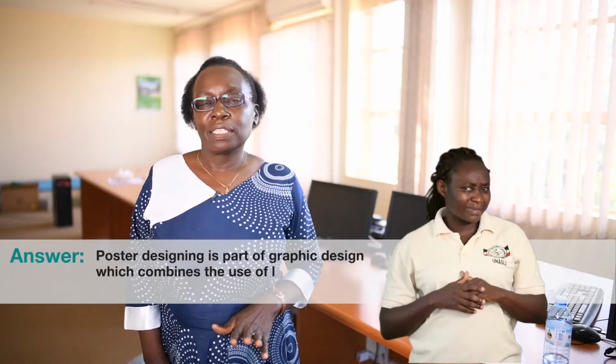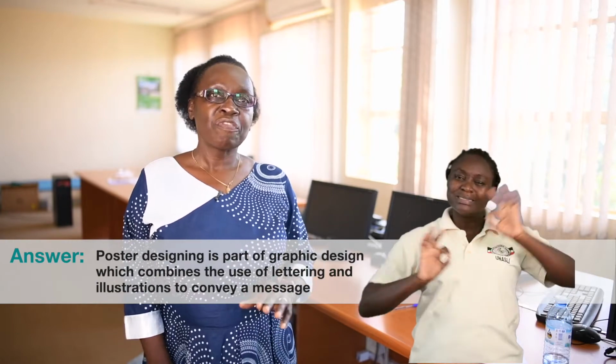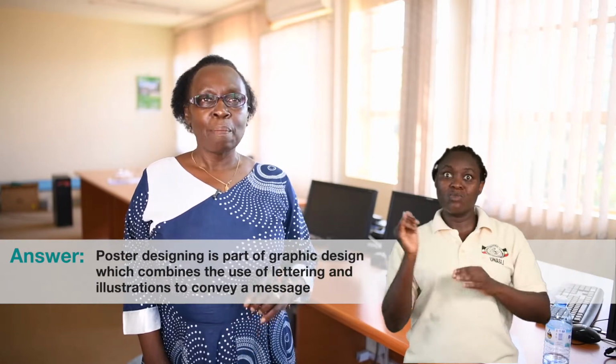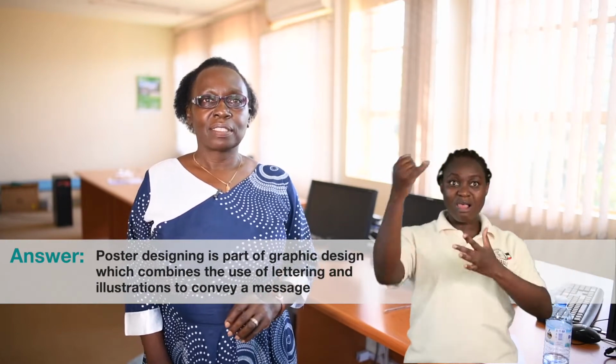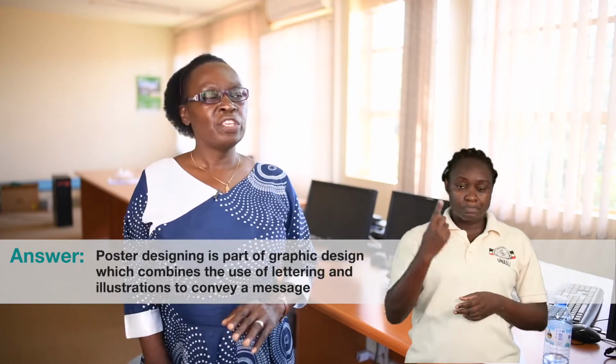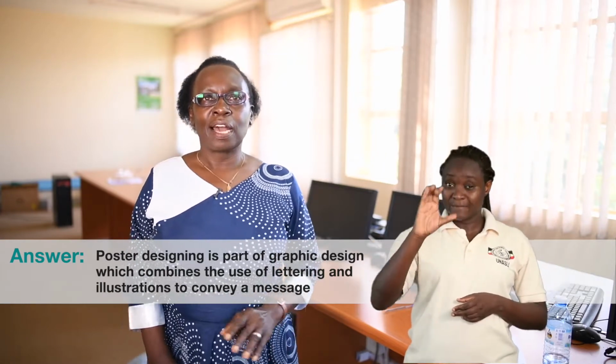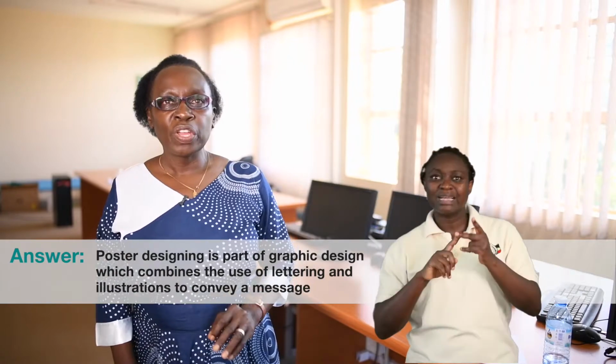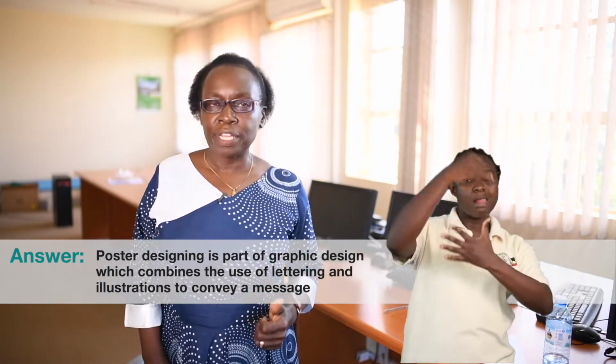Poster designing is part of graphic design, which is a broad area of art. It combines the use of lettering and illustrations to communicate a message to the public. Today, poster design is a main part of visual communication in the 20th to 21st century.